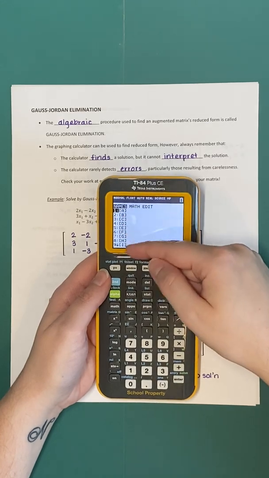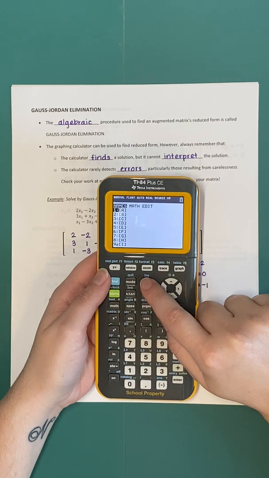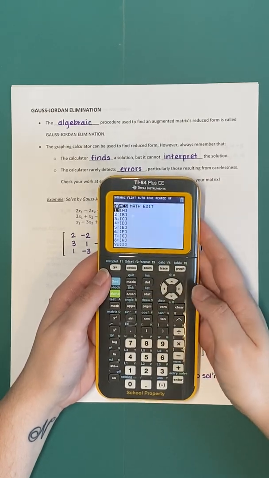If you have multiple matrices saved, you'll have to individually highlight each of them and delete each of them one by one, but that will clear out your menu for you.